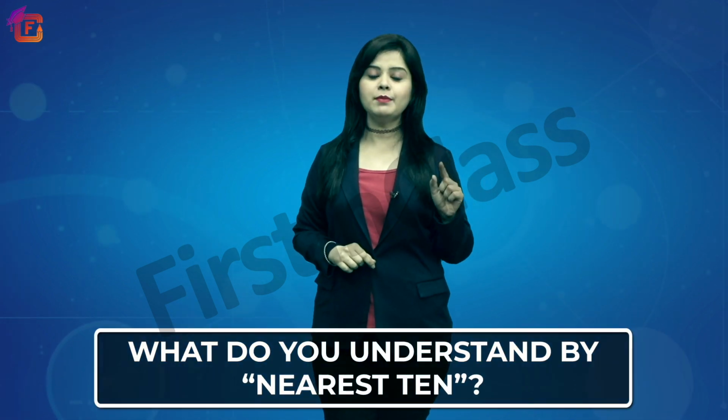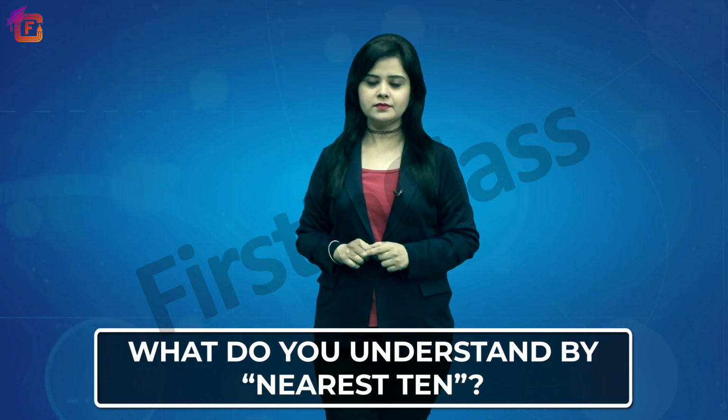So what do you understand by nearest 10? Yes, it is the nearest multiple of 10 for the given number. That is, we list the numbers in the times table of 10 and then find out which number in the 10's times table the given number is closest to. Let us understand estimation by taking an example.